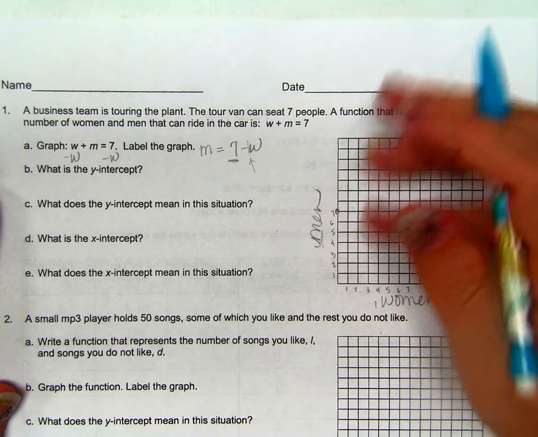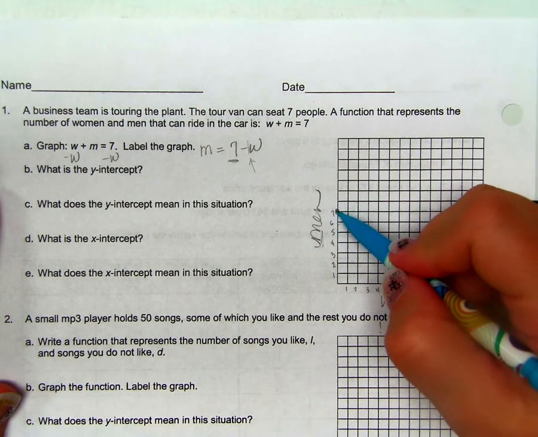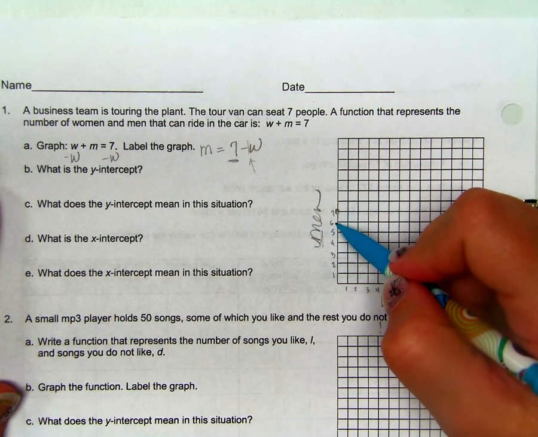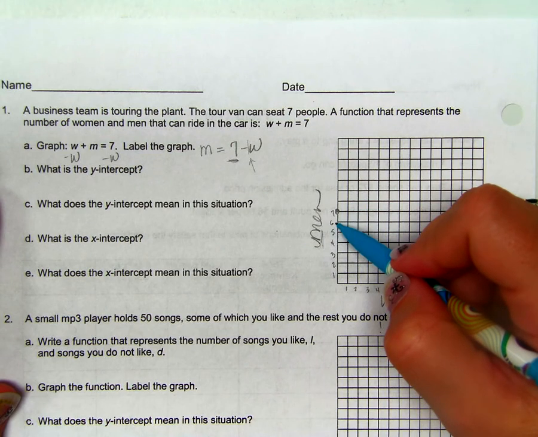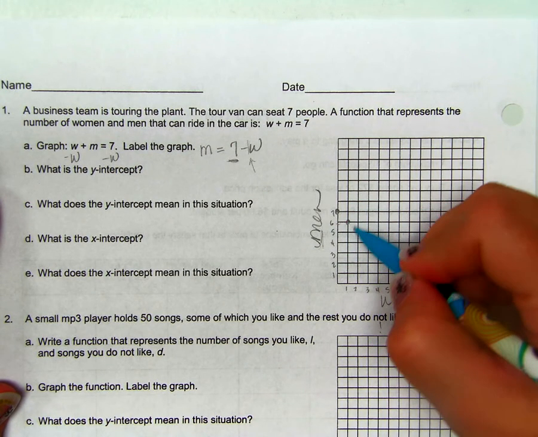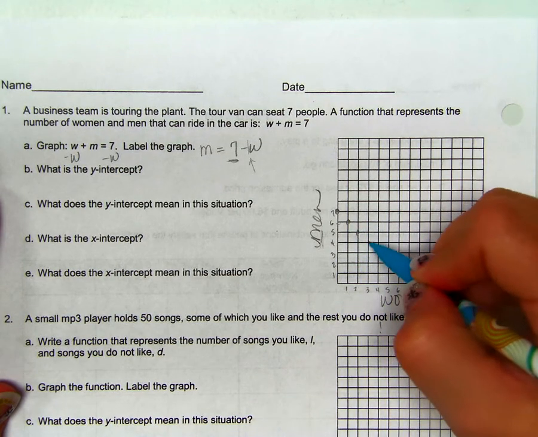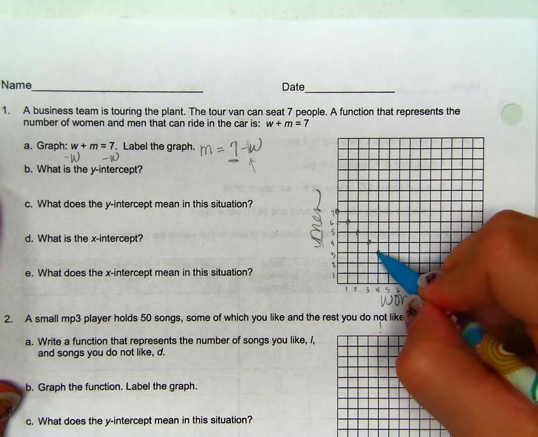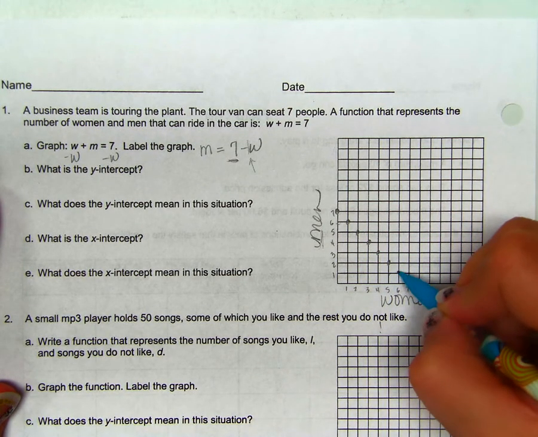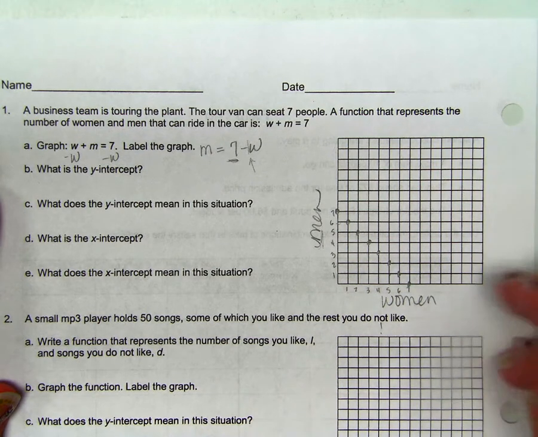So if my slope is -1, from here I go down 1, and then over 1 which way? Right. Correct. Down 1, right 1. Down 1, right 1. All the way until where? Till I get to the w-axis, right?